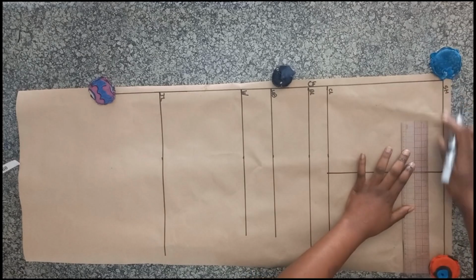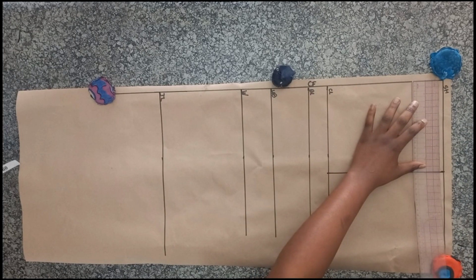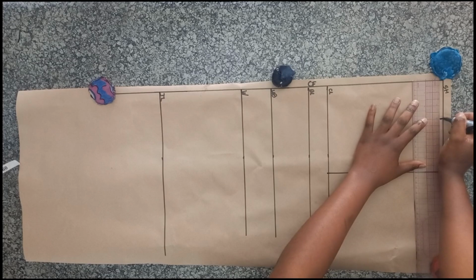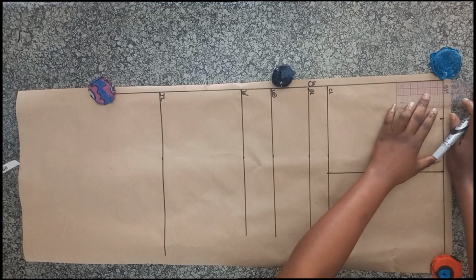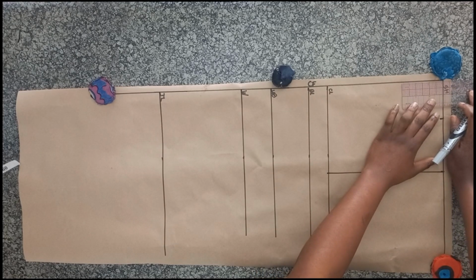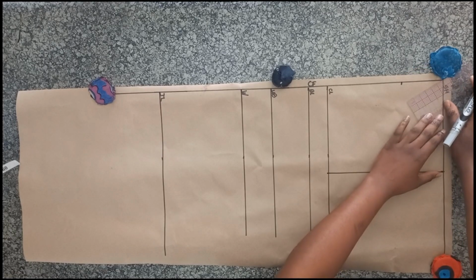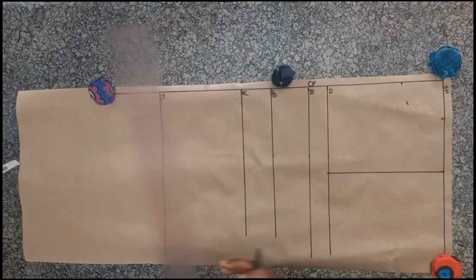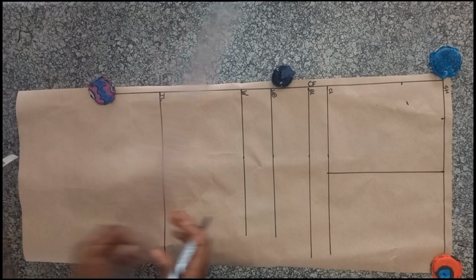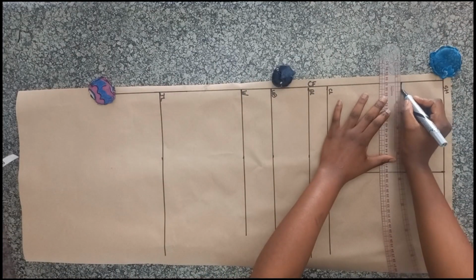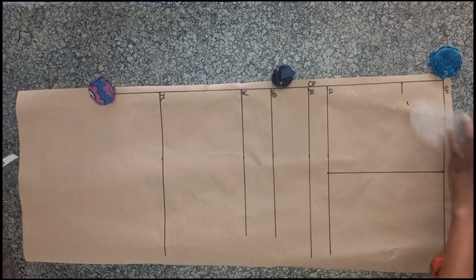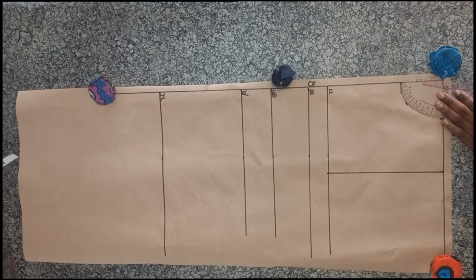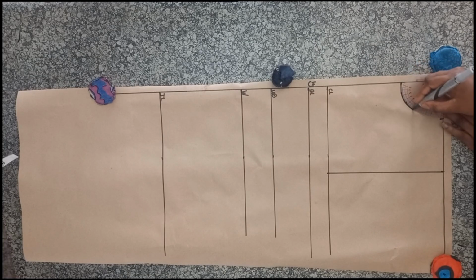Next, I'll be using 3 inches for my neck width and my neck depth. I will start by using a straight side of my ruler, then I use the curved side to have that perfect curve.